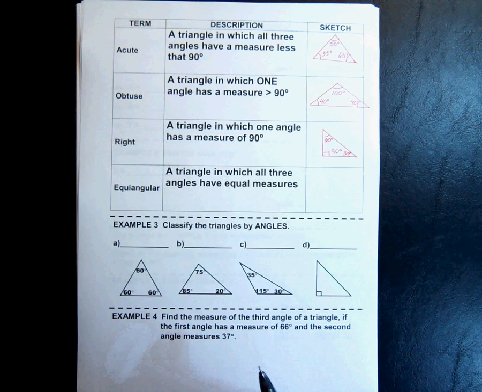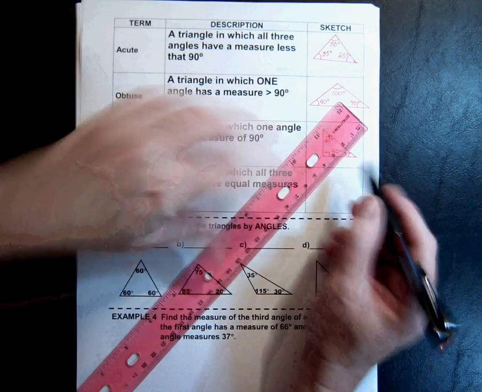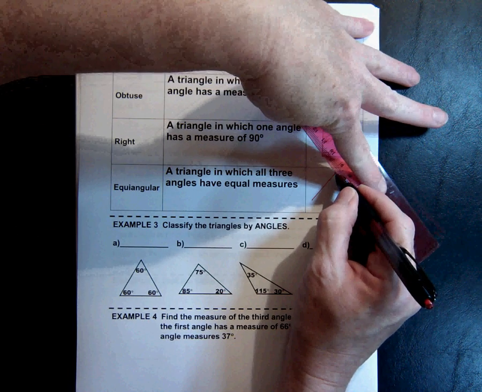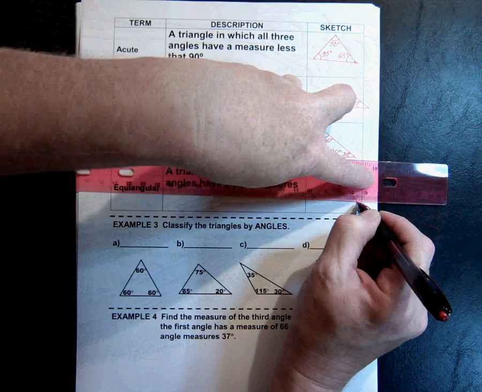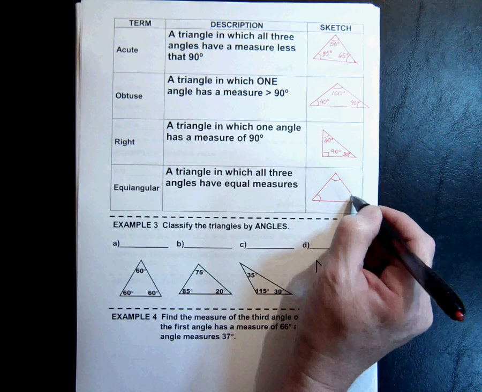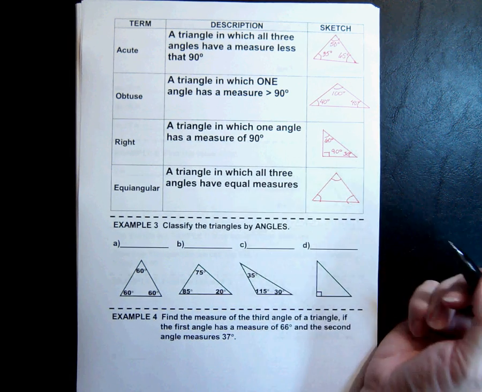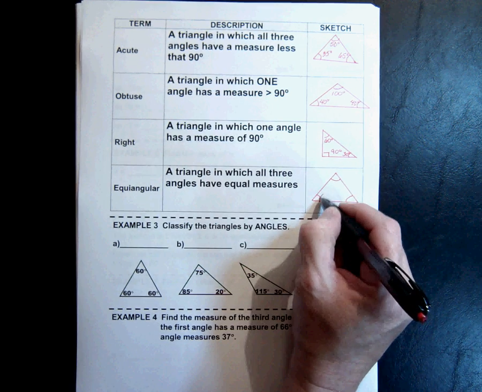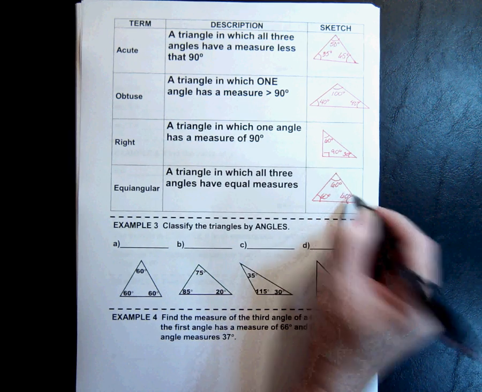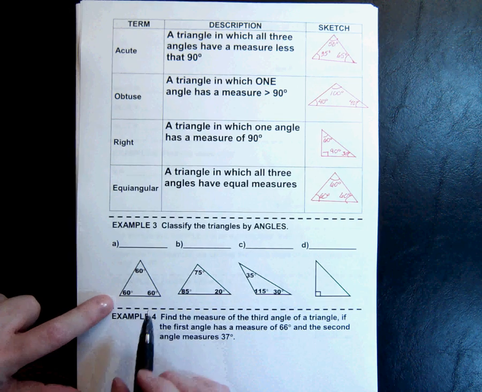An equilateral triangle, we mentioned earlier, is one that has all equal measures. So if they're all equal measures, they all would have to be 60 degrees. So every equilateral triangle would have 60, 60, 60. You could show those with curved lines denoting that they're equal. So if I put one as 60, all of them would be 60. Alright, examples. Here's one that's 60, 60, 60.